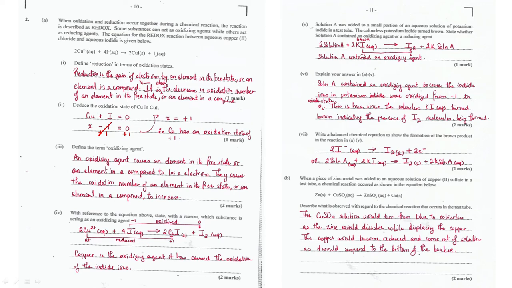Okay, so the oxidizing agent is often reduced, and the reducing agent is often oxidized. So copper is the oxidizing agent. It has caused the oxidation of the iodide ions.